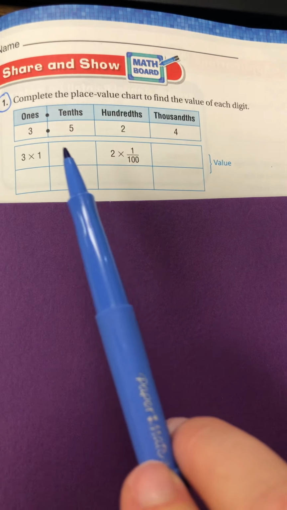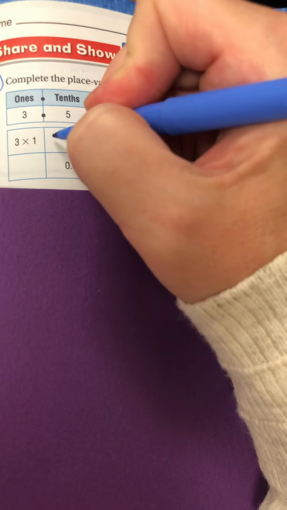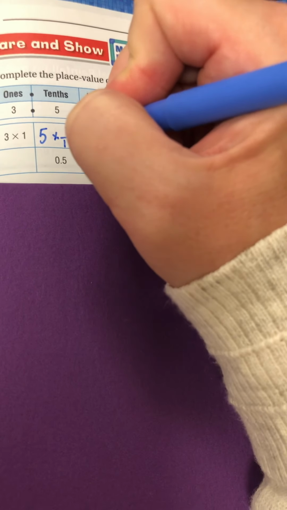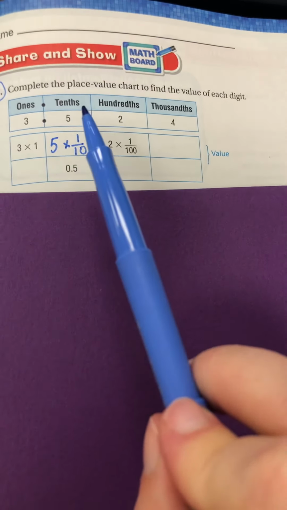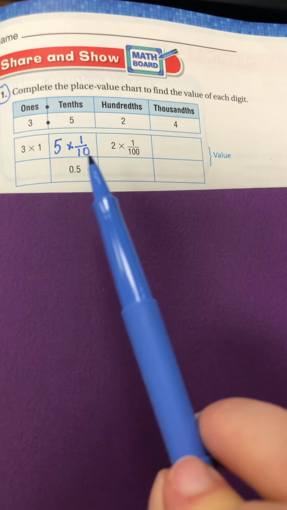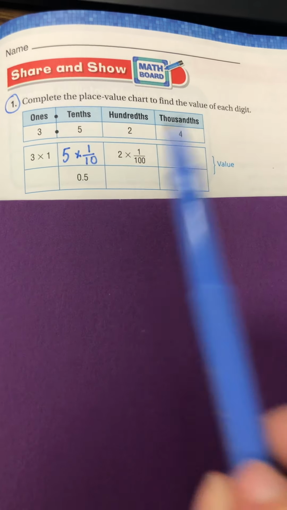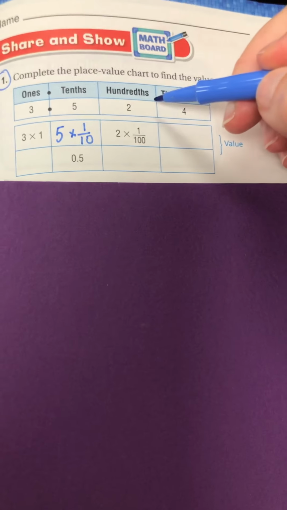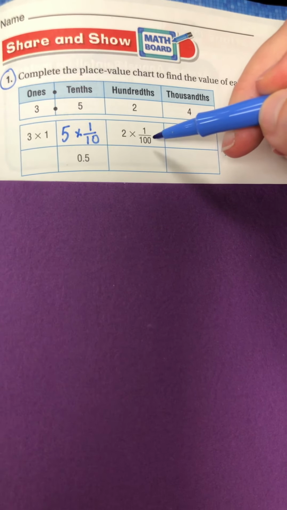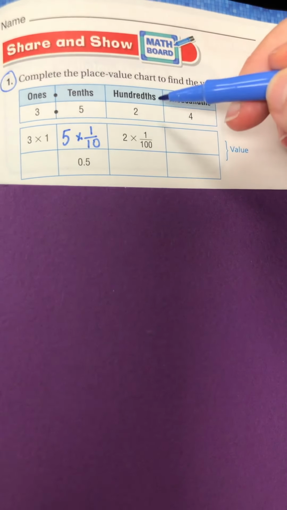Okay, so then that would mean that now we're in the tenths spot. So now to break this down, we would do 5 times 1/10. And notice, we're talking about the tenths spot, and so our fraction is 1/10. Notice this number 10 goes with the tenths. Okay, so then that would mean that the 2, if we expanded that, it would be 2 times 1/100th. Again, notice the denominator, the bottom number in this fraction goes with the hundredths up here.